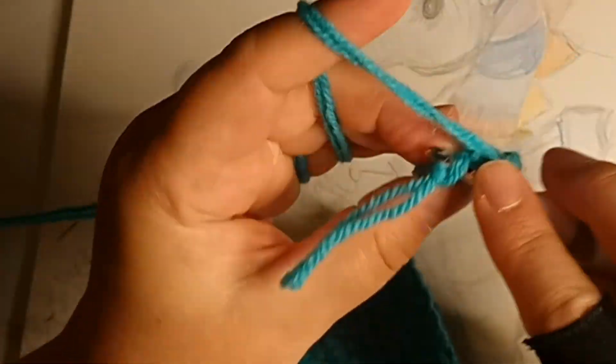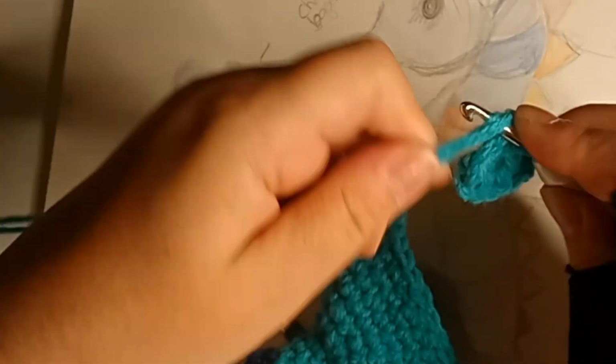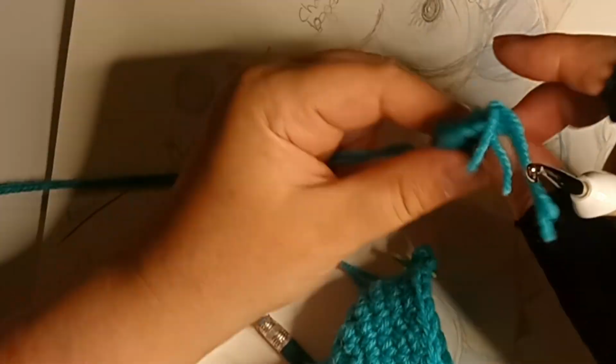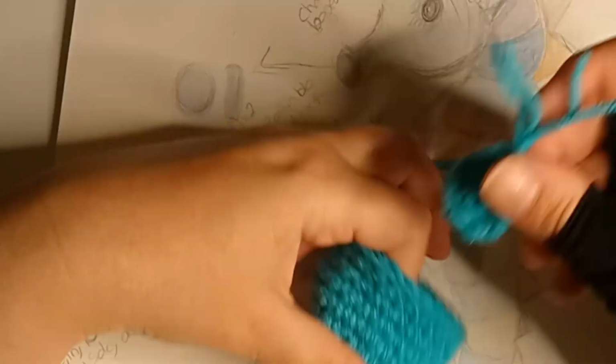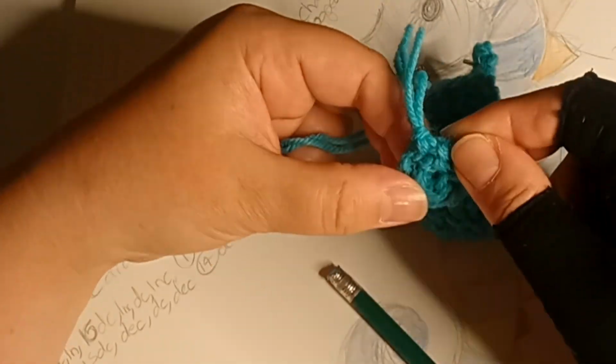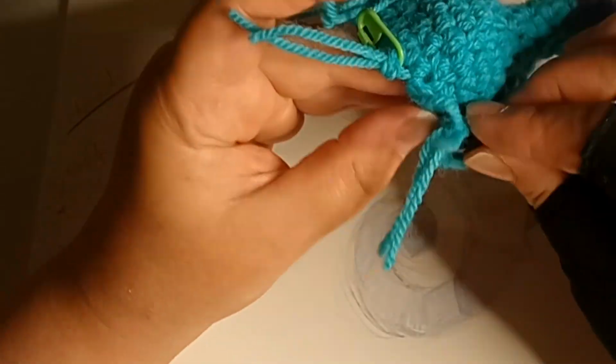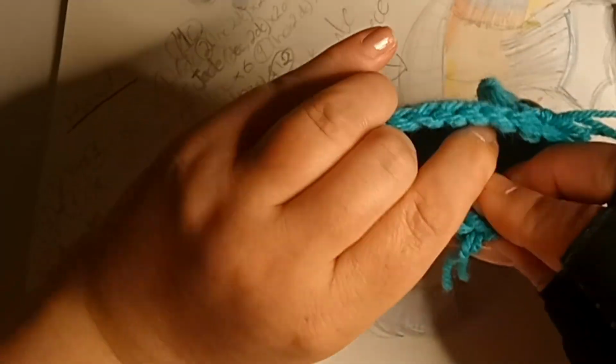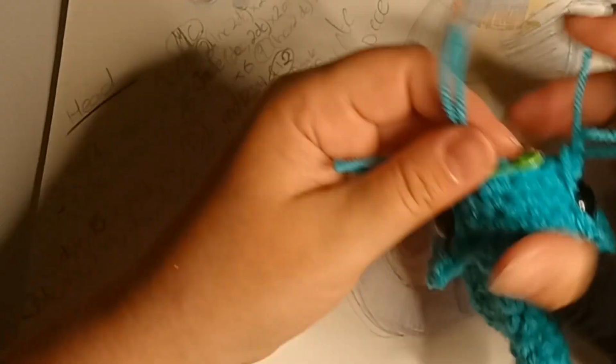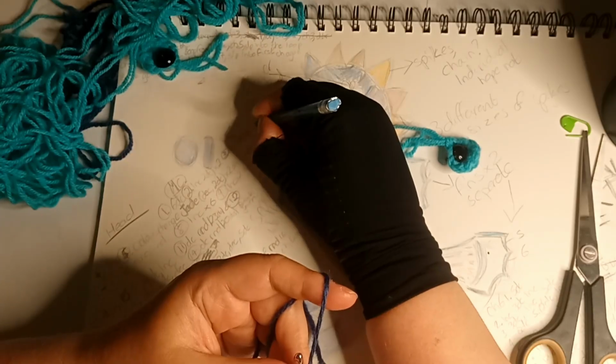This next part is the eye detailing. It simply ended up being chain stitches being slip stitched into each other with a toy eye placed in as well. It's very simple, but I think it did give the desired effect.